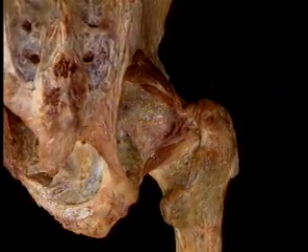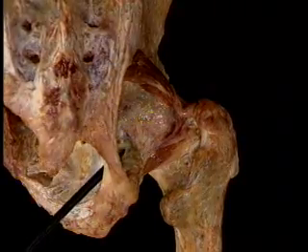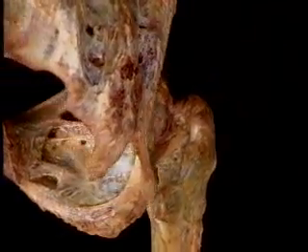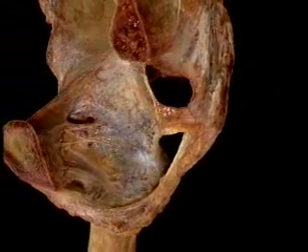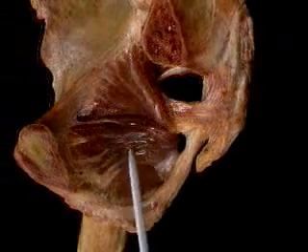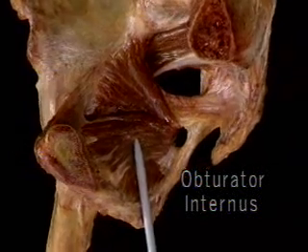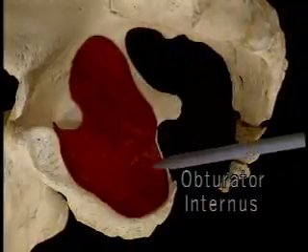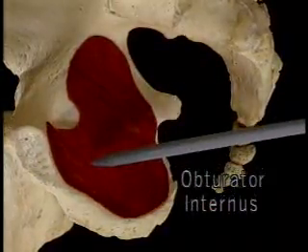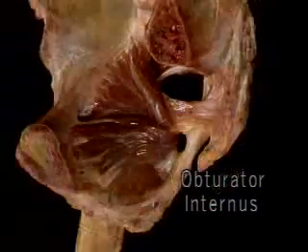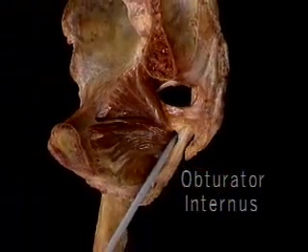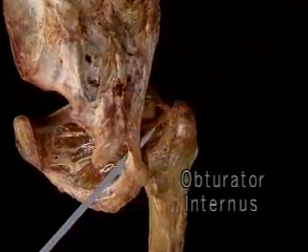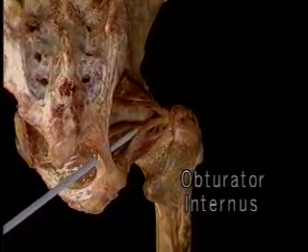Next we'll see obturator internus, which comes around the back of the ischium here from inside the pelvis. We'll go around this way to see where it arises. Here's obturator internus. It arises from this wide area on the ilium and ischium, and from the obturator membrane. It leaves the pelvis through the lesser sciatic foramen. As it passes round the back of the ischium, obturator internus does a 90-degree turn.